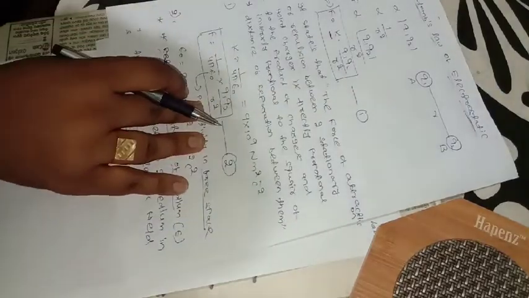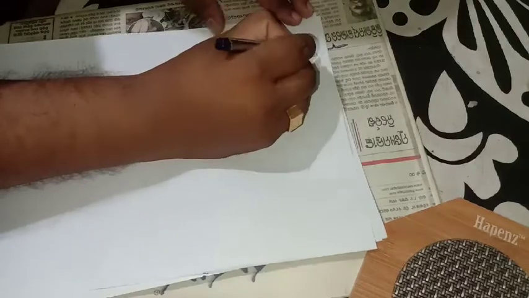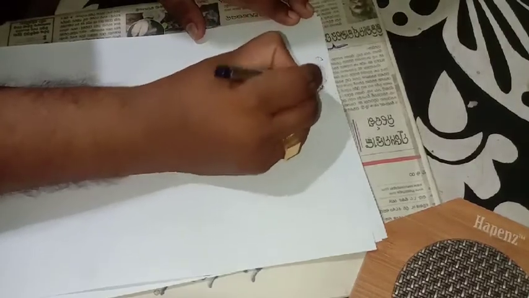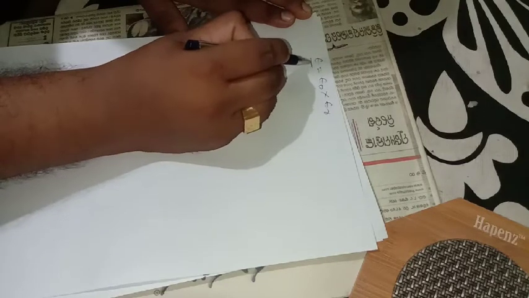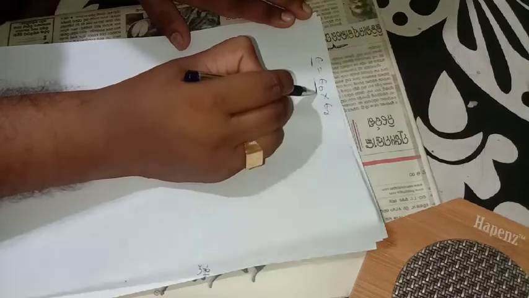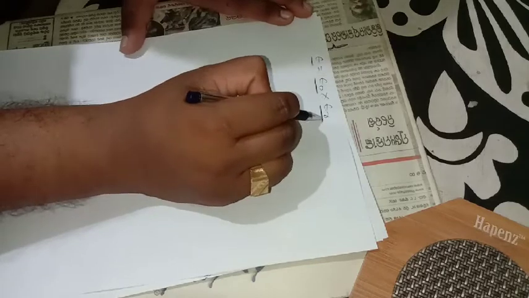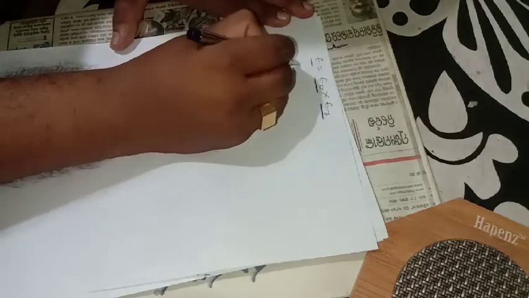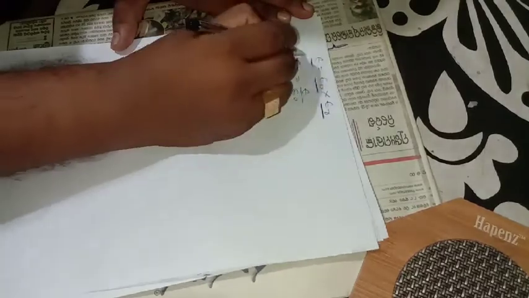And we will remember one formula, that is a very important formula. Epsilon is equal to epsilon naught into epsilon r. Epsilon is the permittivity of medium. Epsilon 0 is the permittivity in free space. Epsilon r is the relative permittivity. So epsilon r is equal to epsilon by epsilon 0.